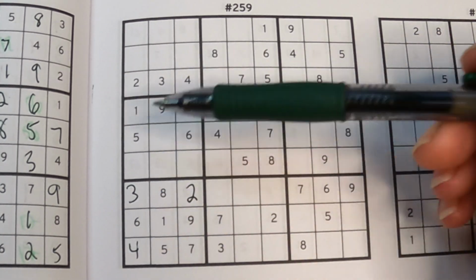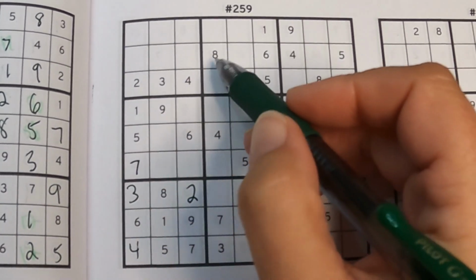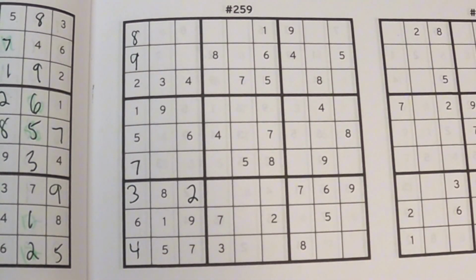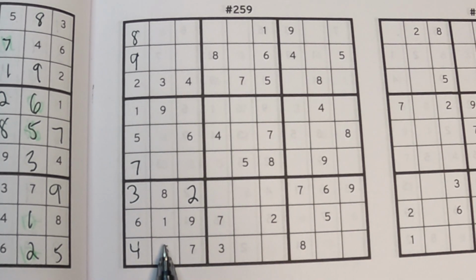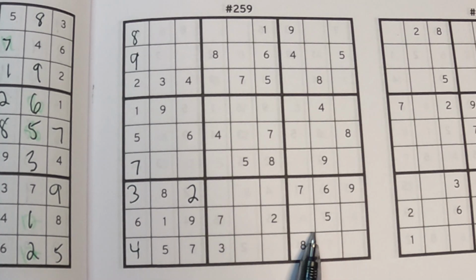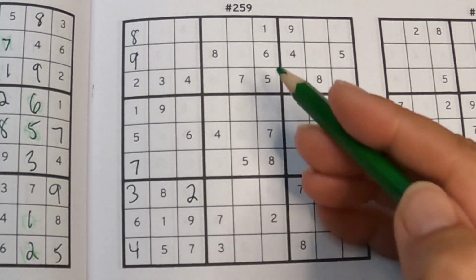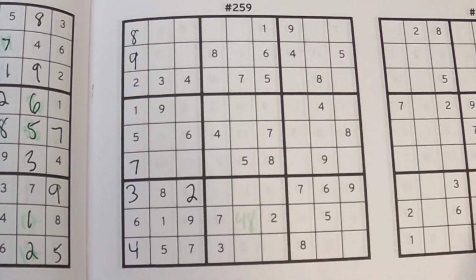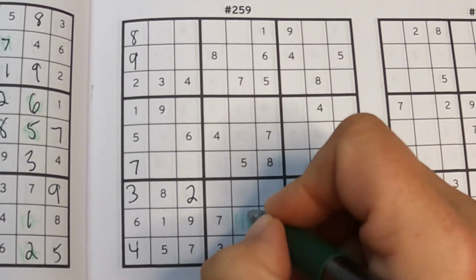For this column now, we're missing 7, 8, and 9. We've got 8 and 9 here, so this is our 7. 8 here, so 9, 8. For this row, we're missing 4, 3, 4, and 8. We've got a 3 here, so 4, 8, 4 and 8 here. So this is our 3, that 8 means this is our 4, 8.